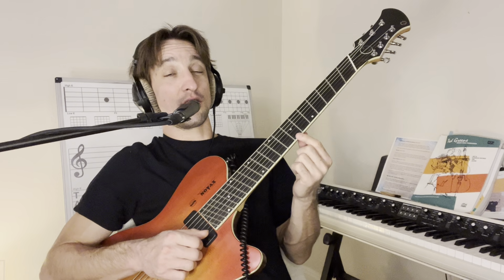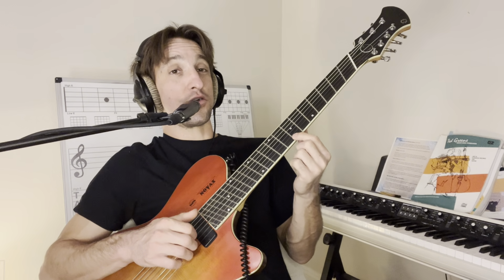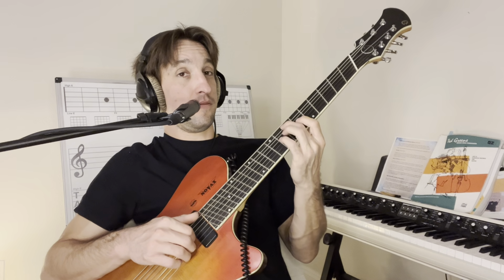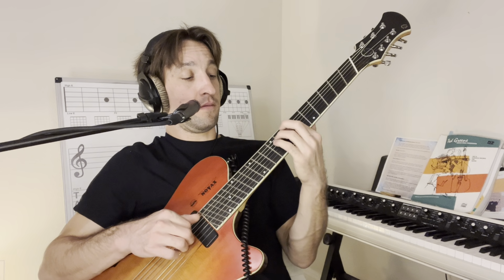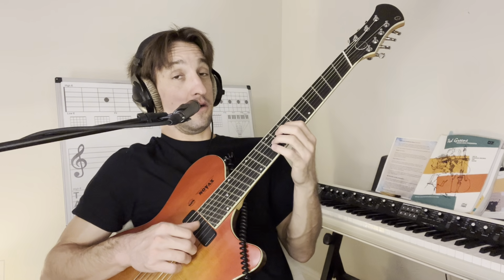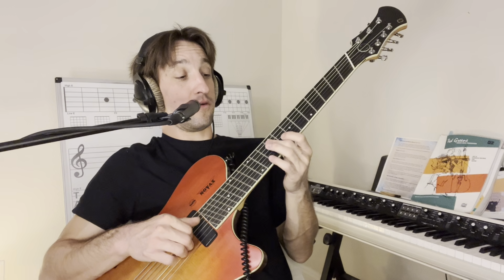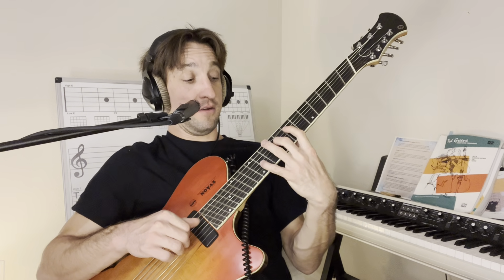Now notice I picked this note, but you could pick any note. You could pick a note on the bottom, right? You could pick a note in the middle, and have even notes moving around it.